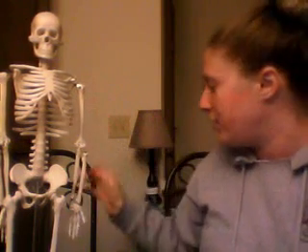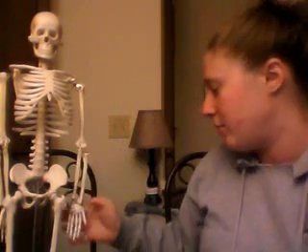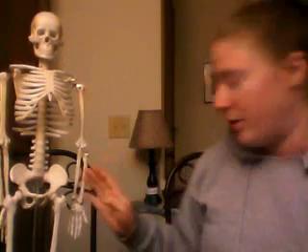So I'm going to start with talking about the pectoral girdle. The pectoral girdle consists of the clavicle, the scapula, the humerus, the radius and ulna, the metacarpals and the carpals, and the phalanges. And the way that the pectoral girdle connects with the axial skeleton is by a joint here called the sternoclavicular joint.